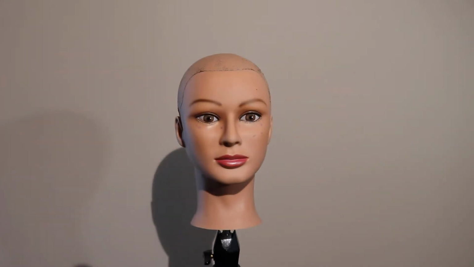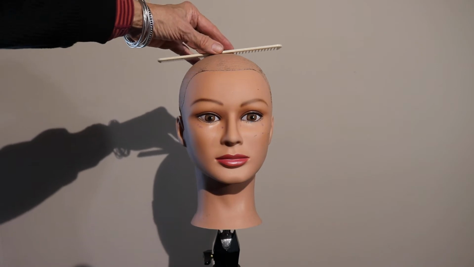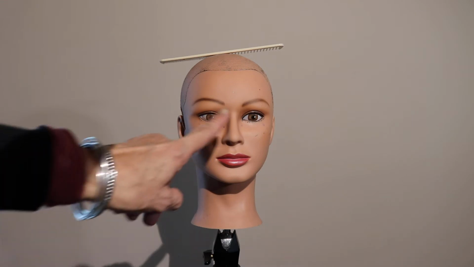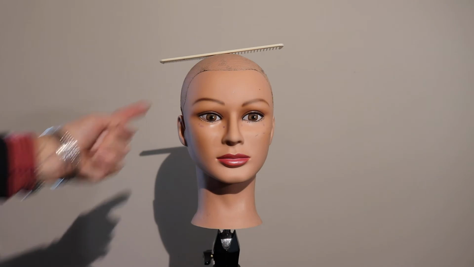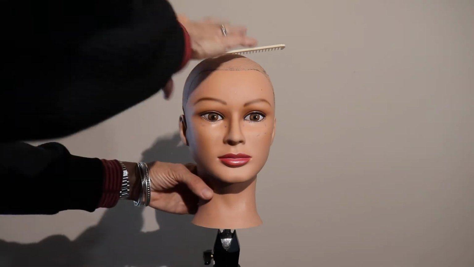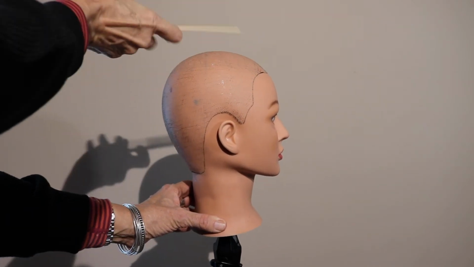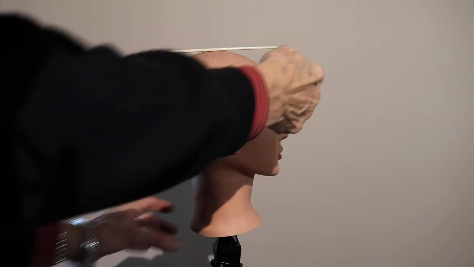Identifying reference points. The apex, the highest point on the head. Place a comb on top of the head. Where the comb rests is the apex. Along with the nose and the back of the ears, the apex is used to identify the left and the right, the front and the back.